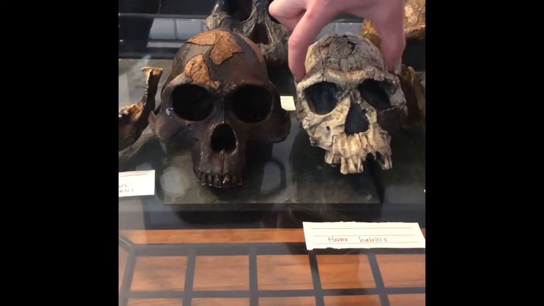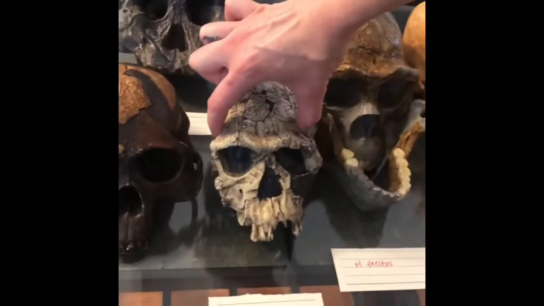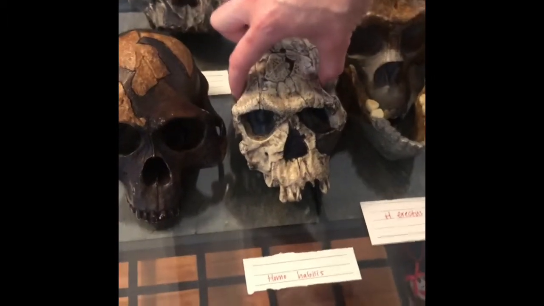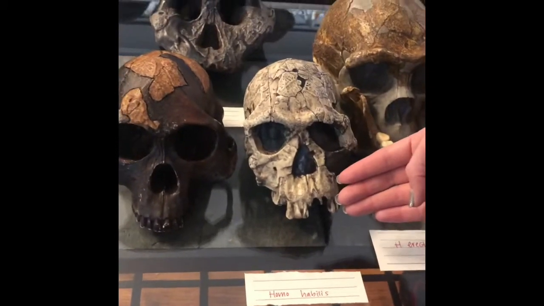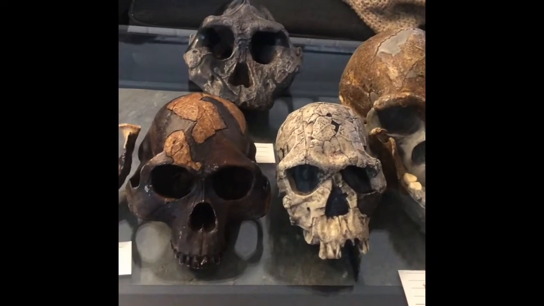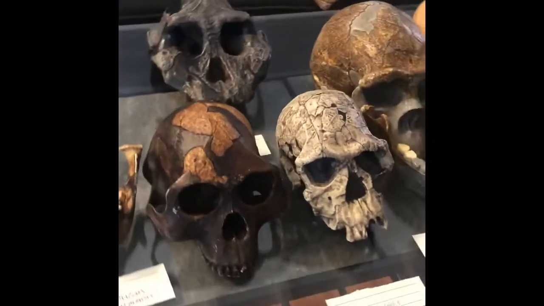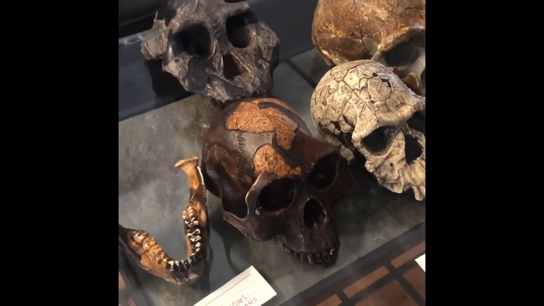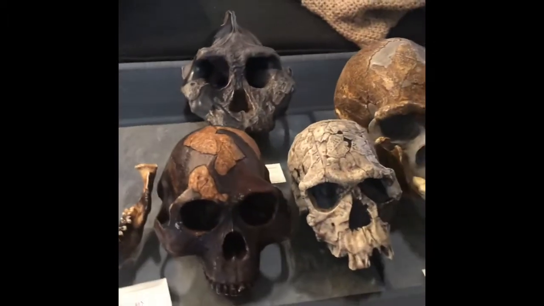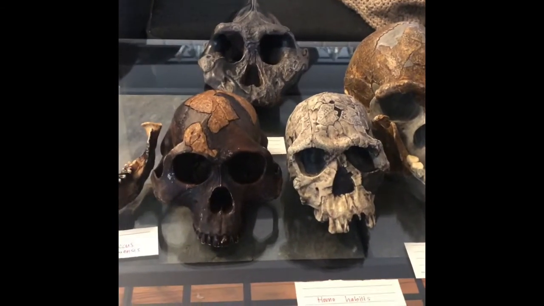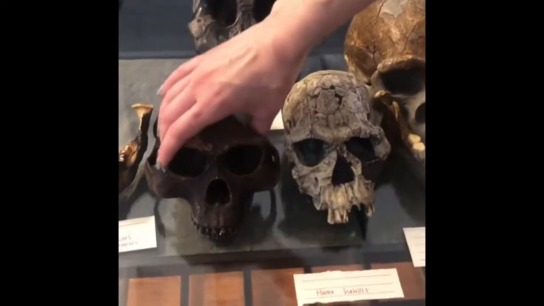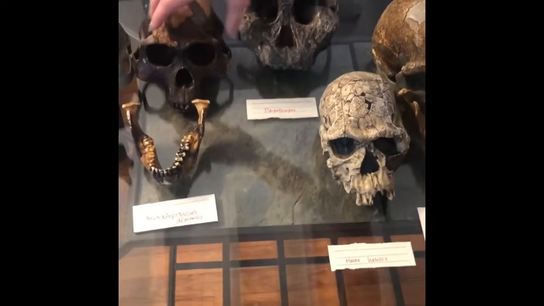We have a much wider post-orbital constriction here. So the frontal lobe is much wider, the face is less prognathic, and overall the brain size is slightly bigger and much more rounded. So when you're looking at an Australopith versus a very early genus Homo, I want you to look for those more human-like traits, especially with how the face is shaped.